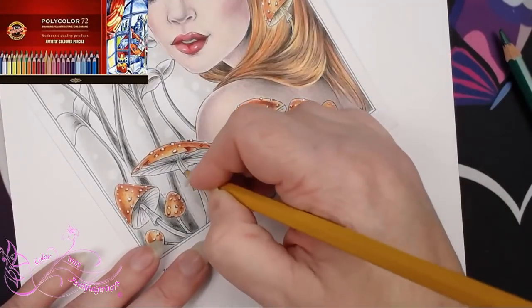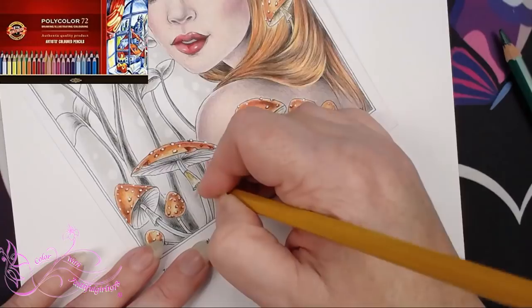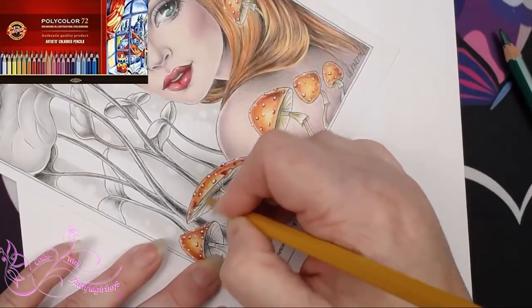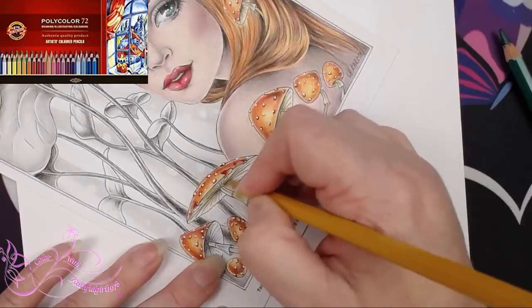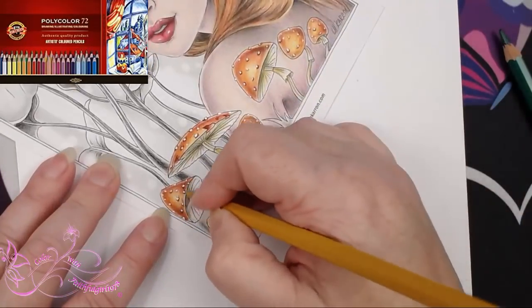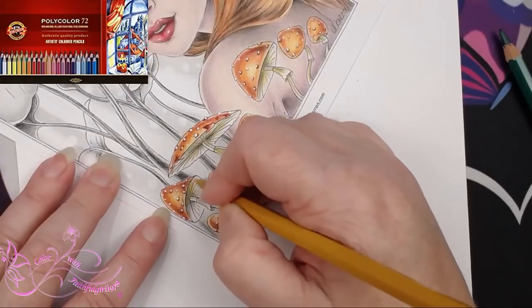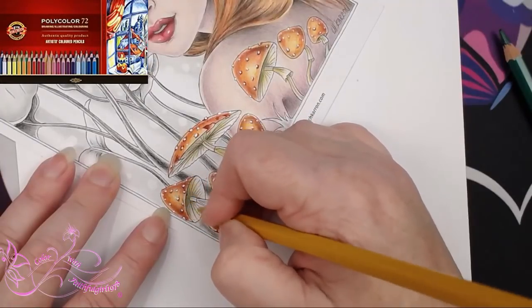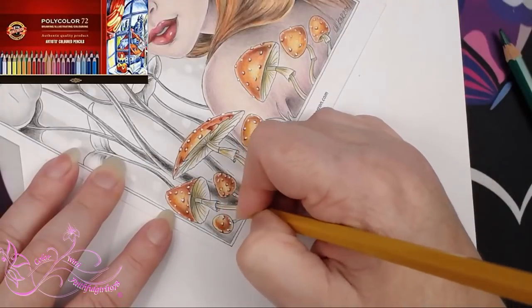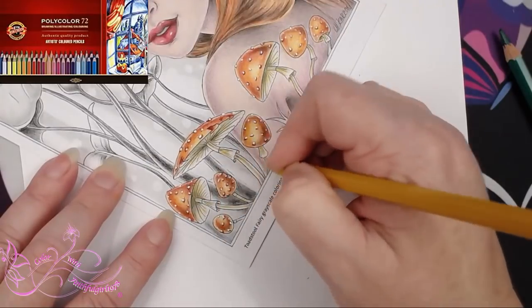This is like a goldy ochre color. And unfortunately the beige colour in this set is not beige, it's apricot.